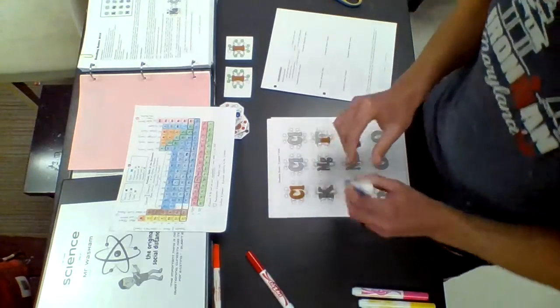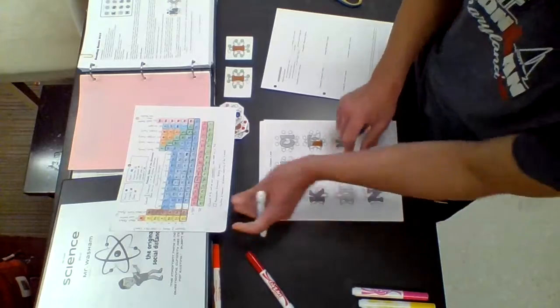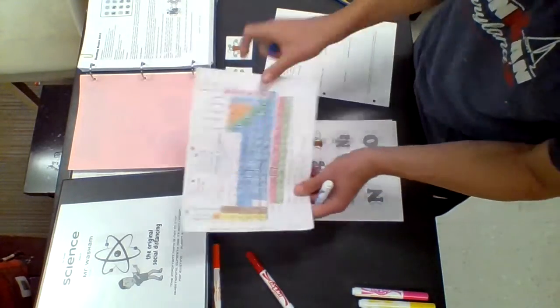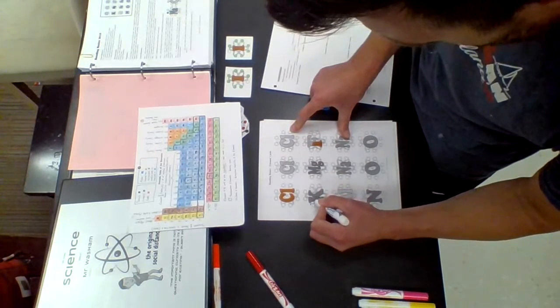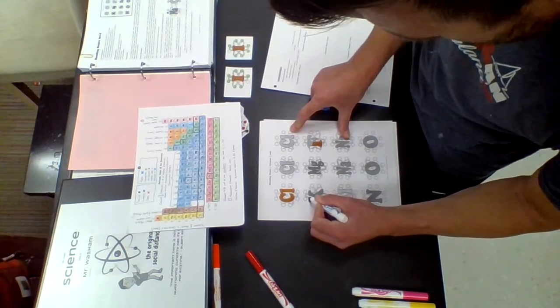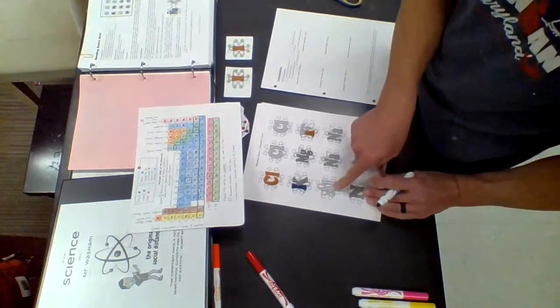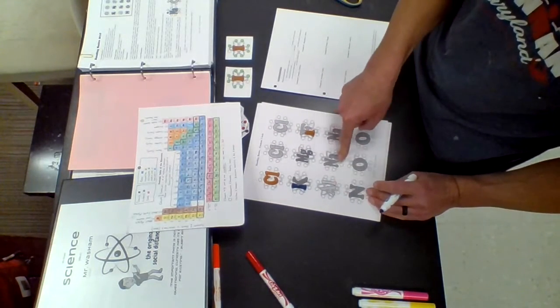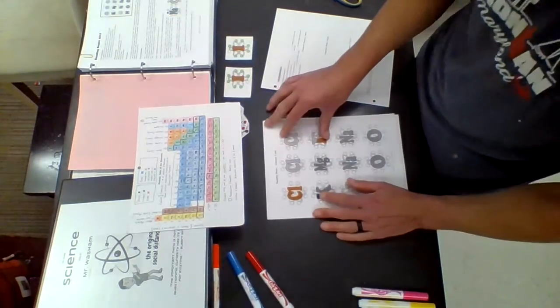Then I want to go and color all my metals blue. So on here I've got potassium, which is K. Potassium's all the way over here, and so it's a metal. And so again, we're using blue to represent metals. And I would color in potassium blue. And I would do the same with other metals. I've got aluminum, sodium, magnesium. Those are all metals on this page. And I do the same for all 3 pages.